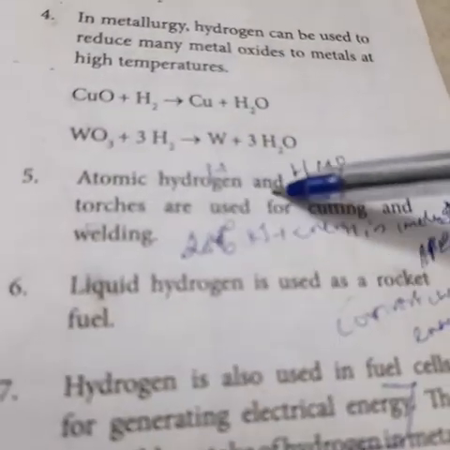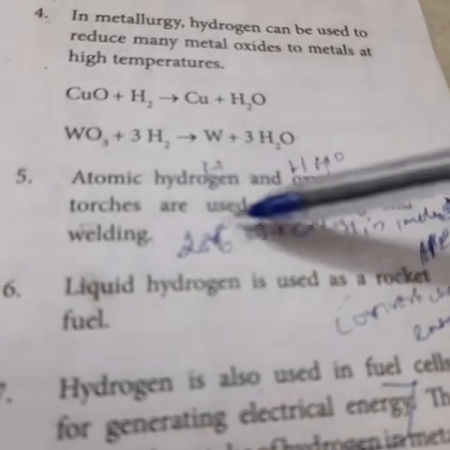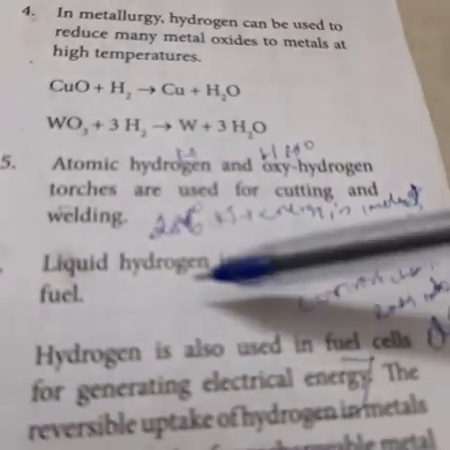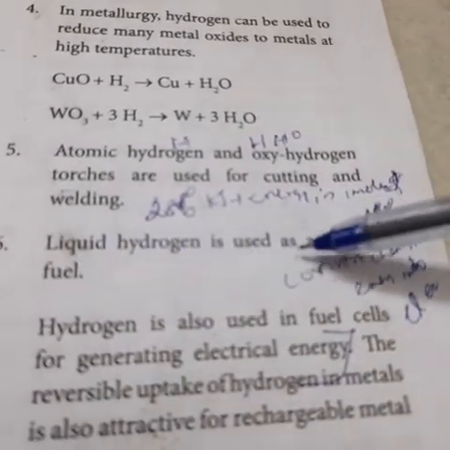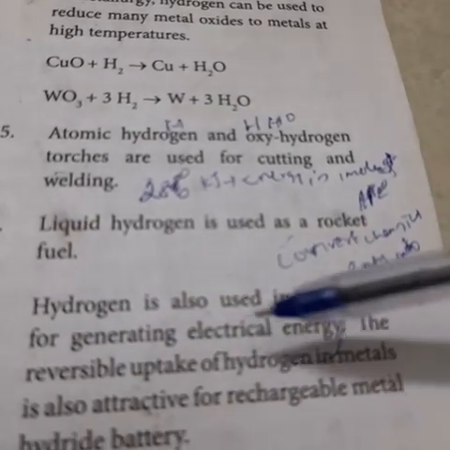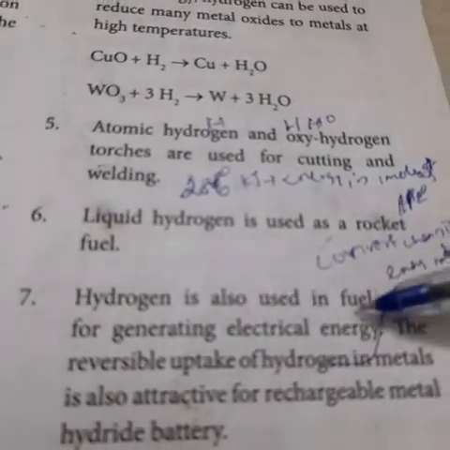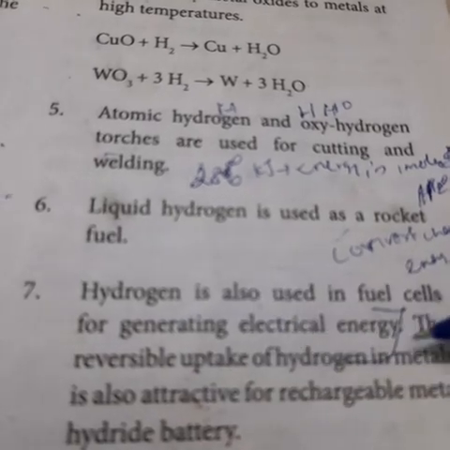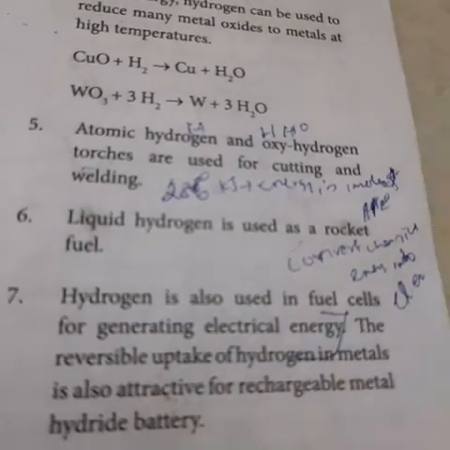What is the fifth point? Atomic hydrogen and oxyhydrogen torches are used for cutting and welding. What is the sixth point? Liquid hydrogen is used as rocket fuel. What is the seventh point? Hydrogen is also used in fuel cells for generating electricity. Up to here, you have to mark.